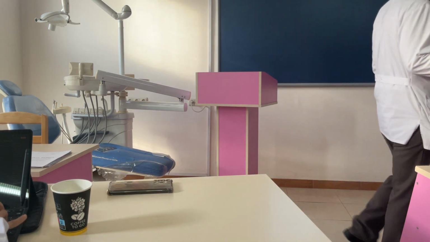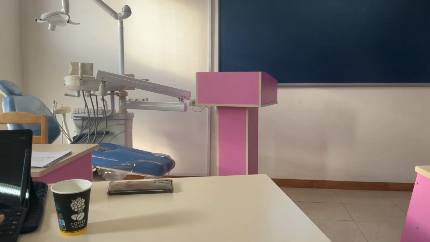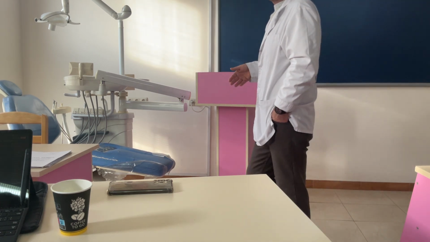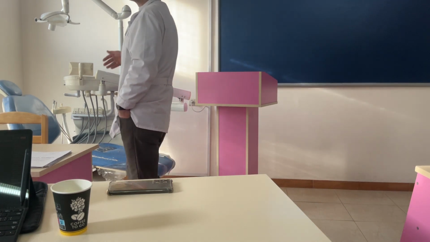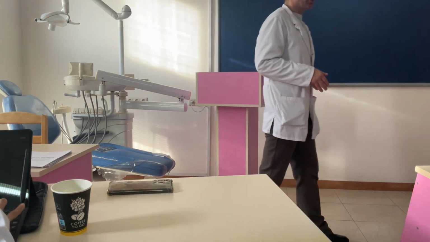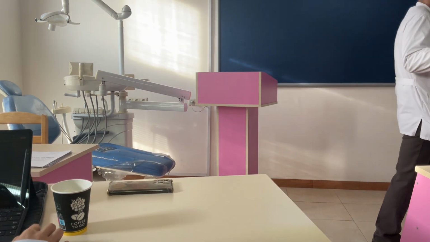Peri means the loose connective tissue which surrounds the whole organ. Para means loose connective tissue which is mainly located on the sides of the organ. For example, perivesical space, perirectal space, paraprostatic space, parametral space, and some other small spaces.